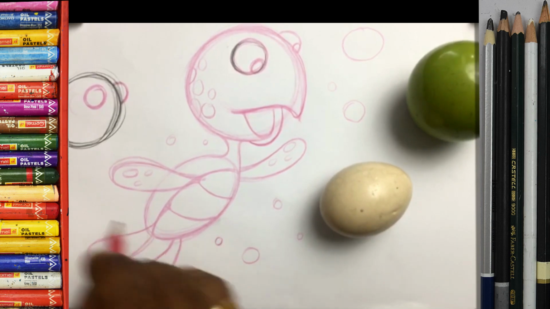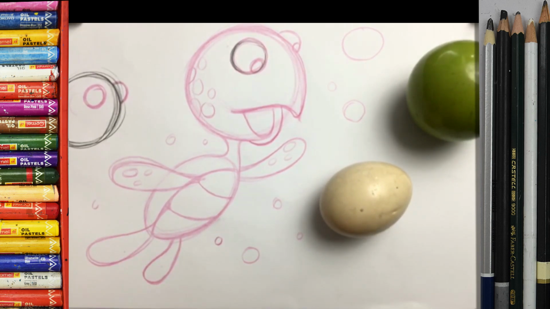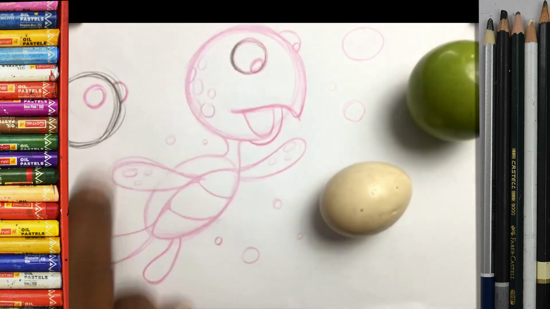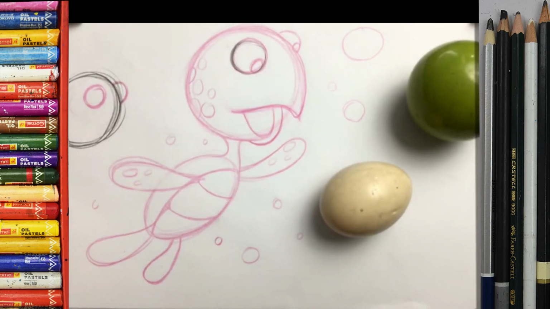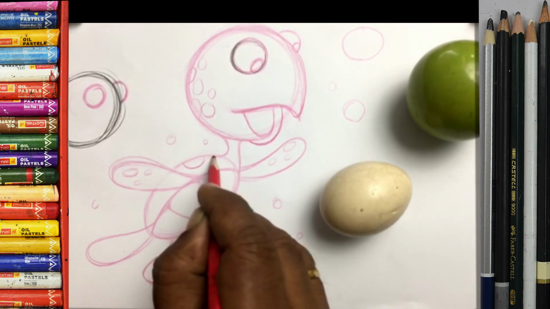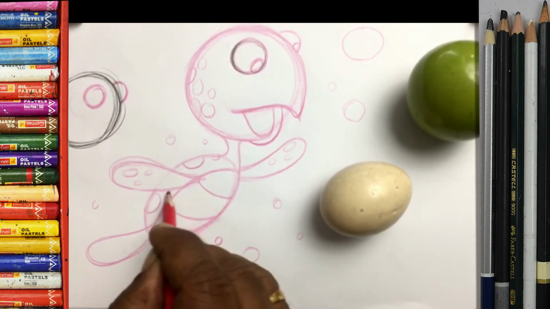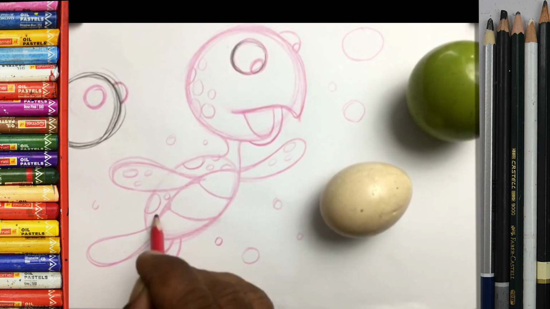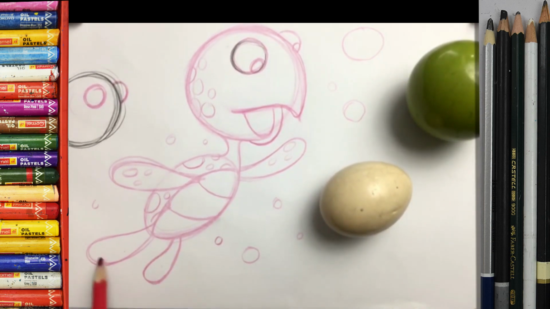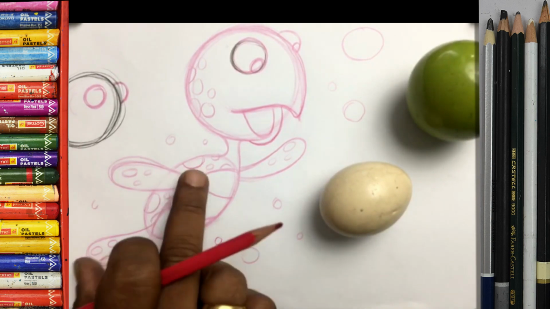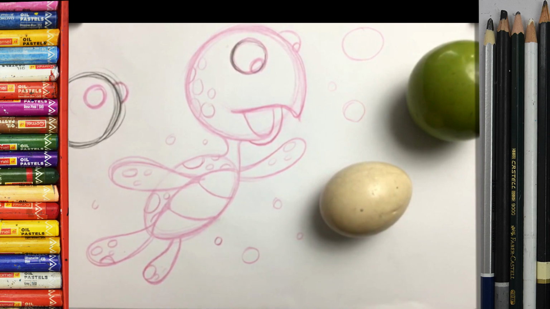First do this slowly, the basic shape. And show me if you finish. Make it slowly, take your time. When you finish, you can go ahead to the next step, color.